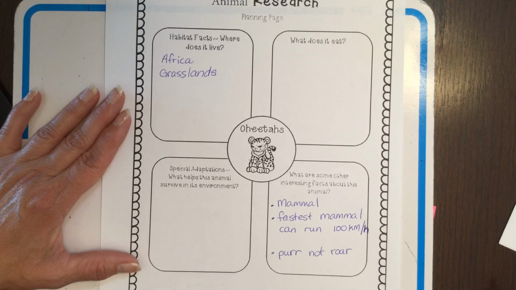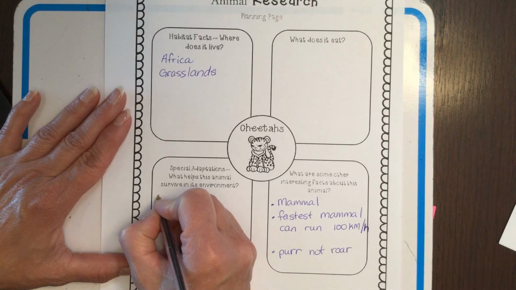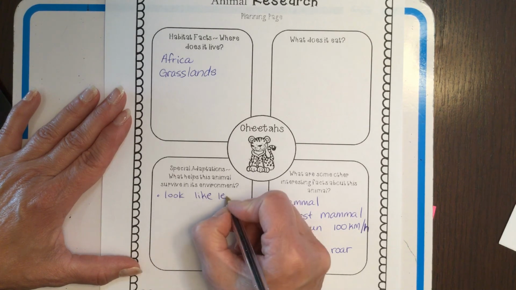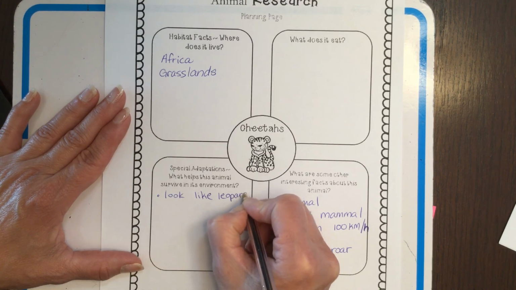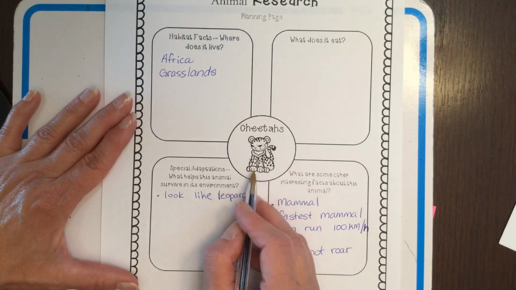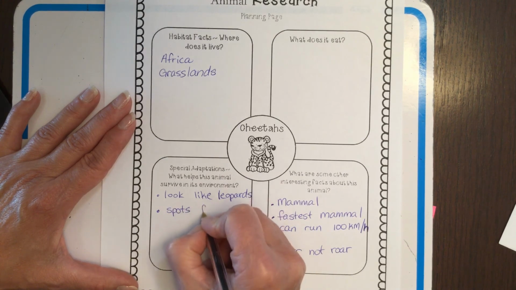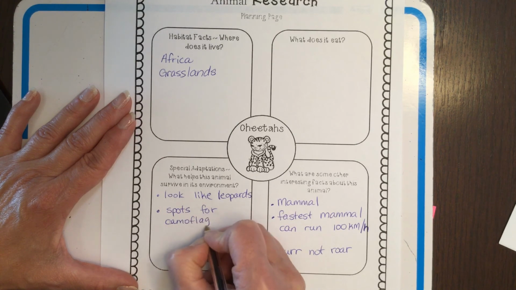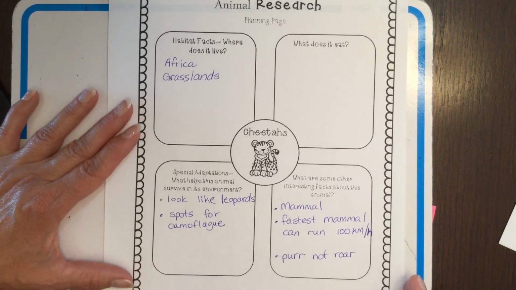It says they're often mistaken for leopards. So that might be an adaptation. I'm going to put that here, that they look like leopards. Leopards. It has a weird O in it right there. Now another thing I know is if they're in the grassland, those spots are going to make them blend in. So I'm going to write down spots for camouflage. Camouflage. So that they can't be seen by predators who might want to eat them or by the prey they want to chase.